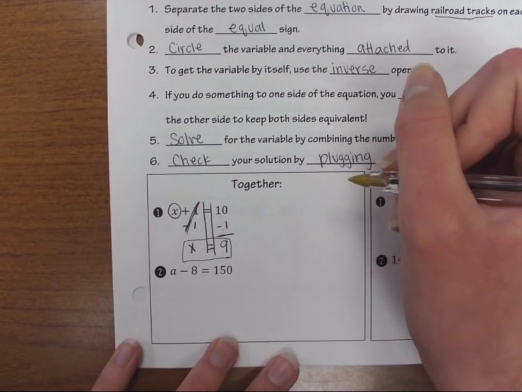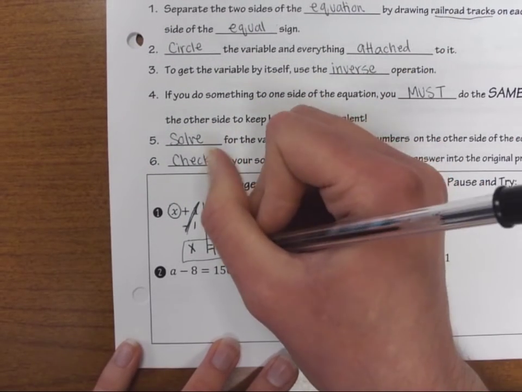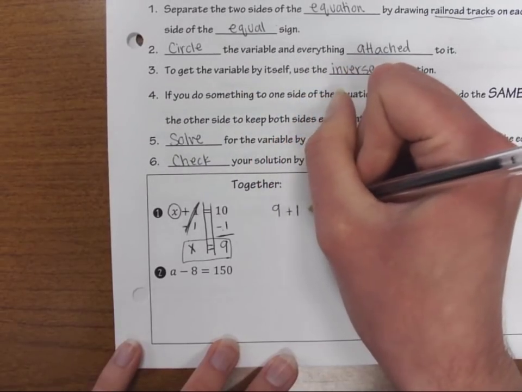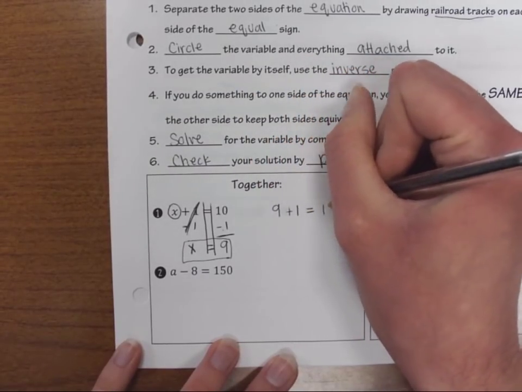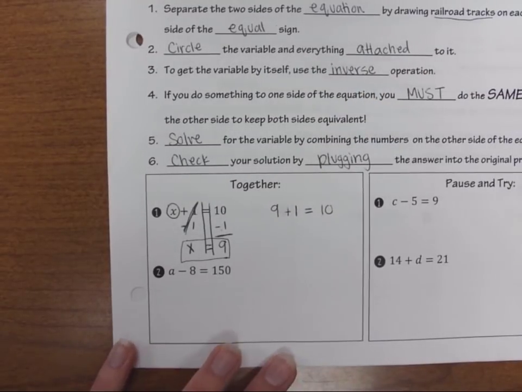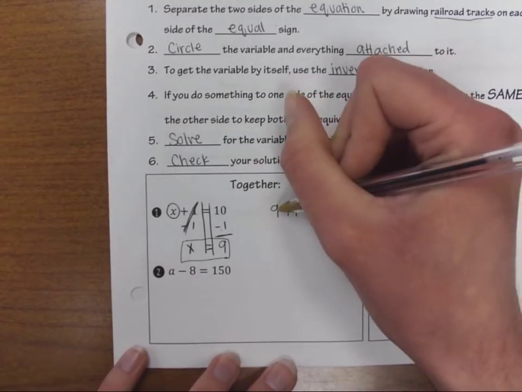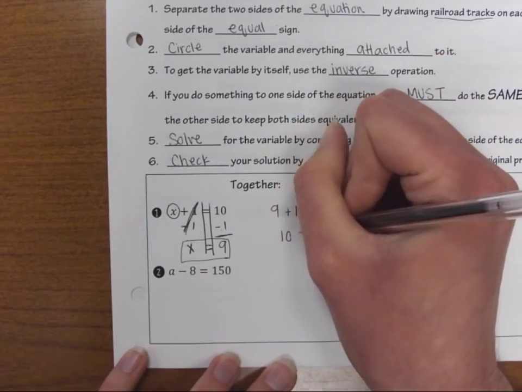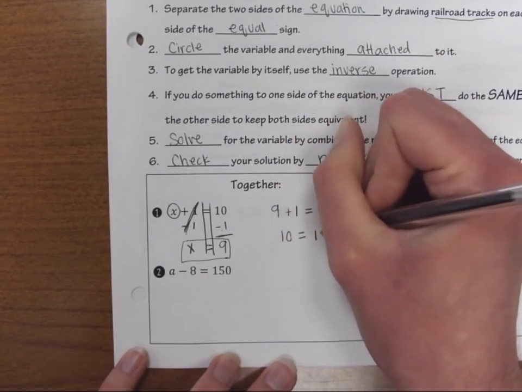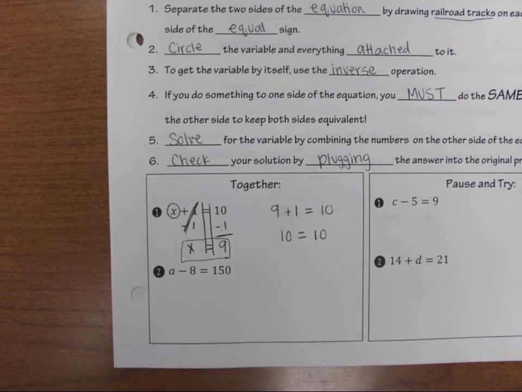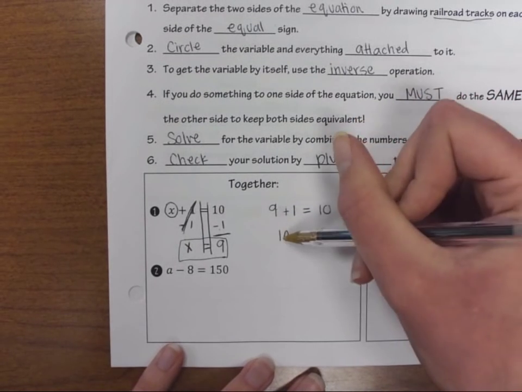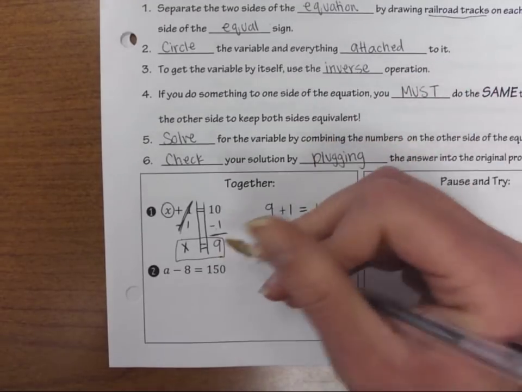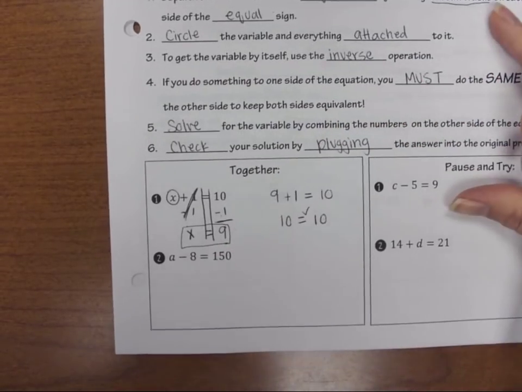Now, in this space right here, I'm going to check that and make sure it's right. So I'm going to plug in 9 for my x. I'm going to get 9 plus 1. I'm going to draw my equal sign, and they said it's equal to a 10. Let's see if that simplifies and is true. 9 plus 1 is 10. Set that equal to 10 over here. That just came straight down. Is 10 equal to 10? Yes, that is true, so I solved this correctly.